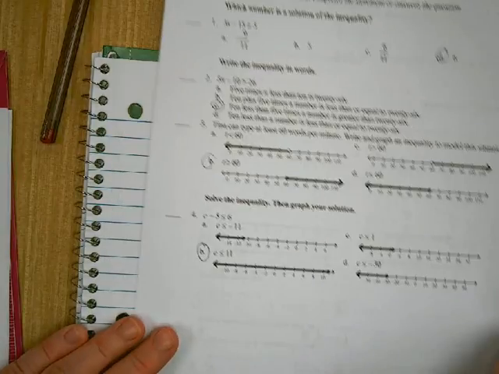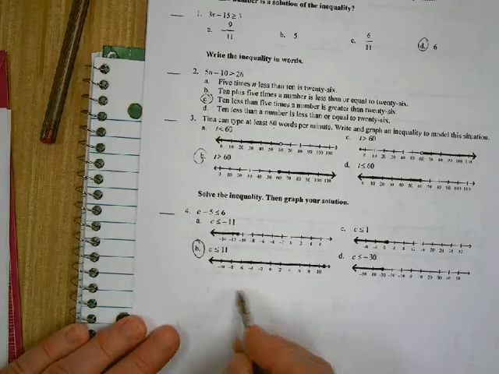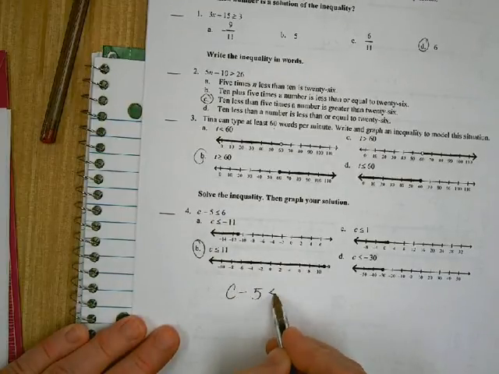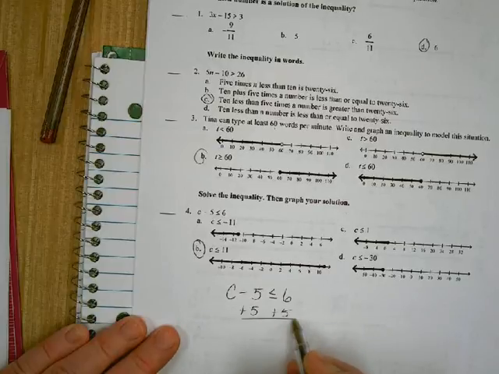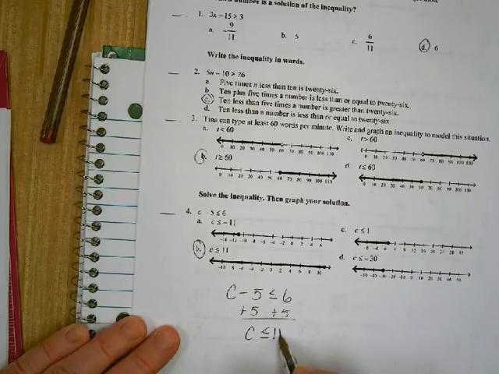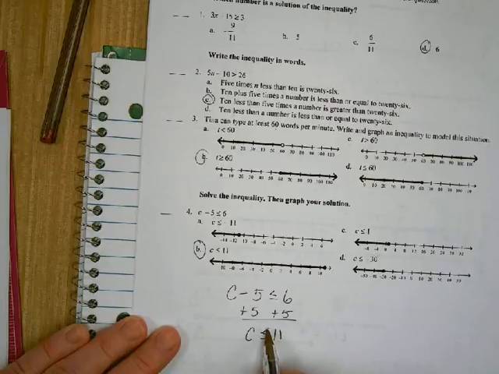Number 4, solve the inequality. C minus 5 is less than or equal to 6. You need to add 5 to each side. C is less than or equal to 11. Color in the dot and shade to the left. That's answer choice B. Any questions on those?